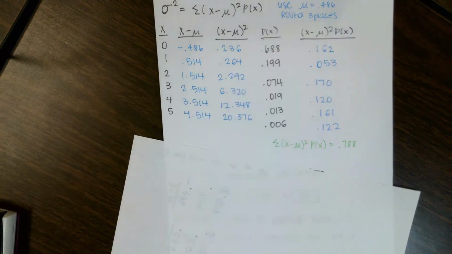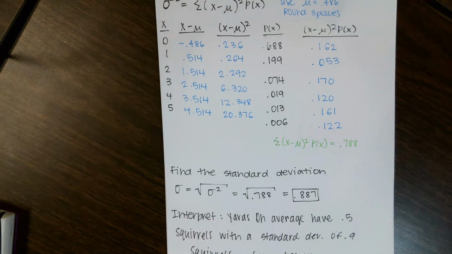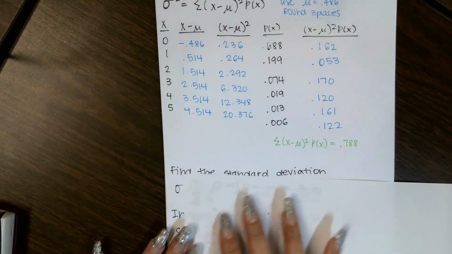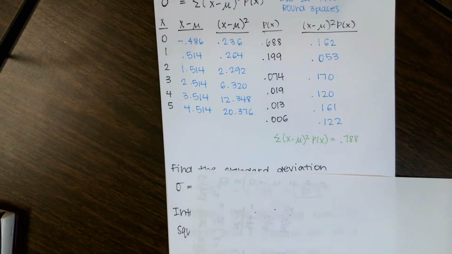So that's your variance. Then it tells you, find the standard deviation. The standard deviation is the square root of the variance. It's one step. Okay, look, find the standard deviation. Can y'all see my paper right here? So this symbol is our mean, right? And then the sideways 6 squared, that's the variance. And then the standard deviation, that's just the sideways 6.